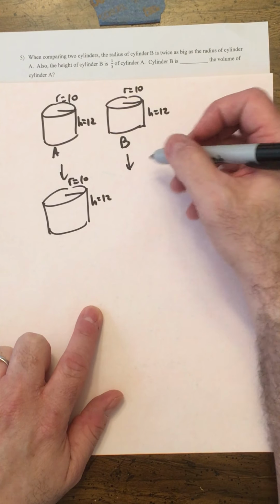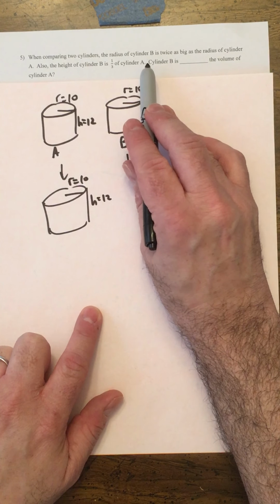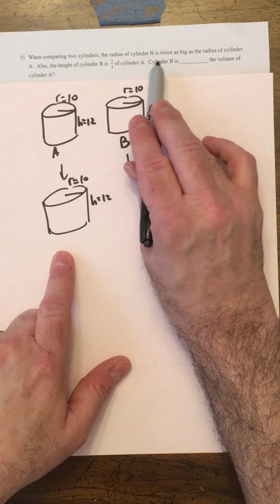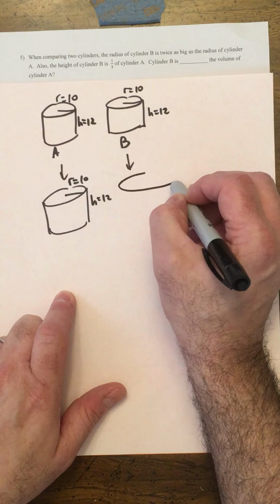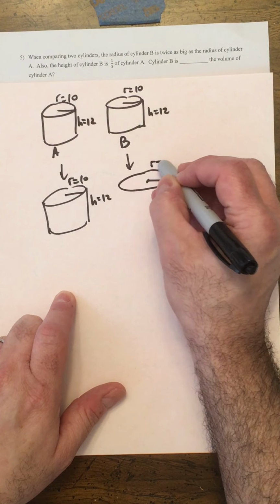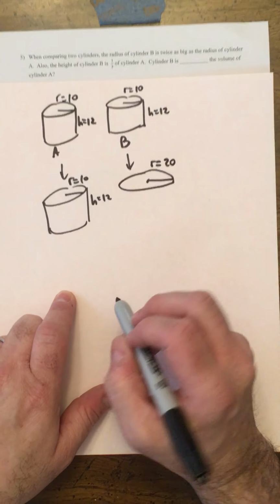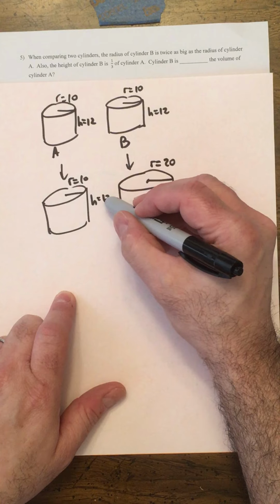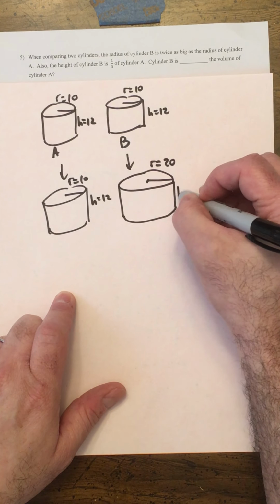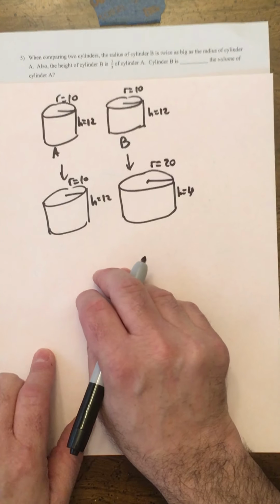But this one, what did it say? The radius of cylinder B is twice the radius of cylinder A. So this is getting larger. The radius now is going to be 20. The height is 1/3 of cylinder A. So we're going from 12 to 1/3 of that. That's going to be 4.